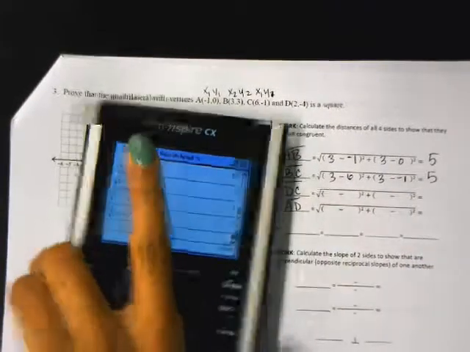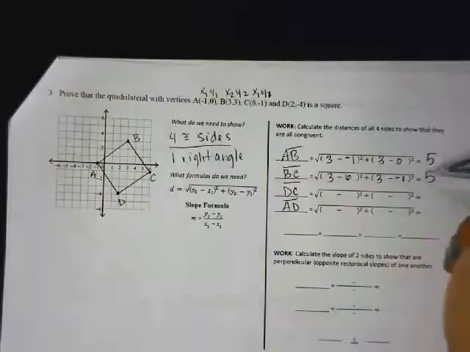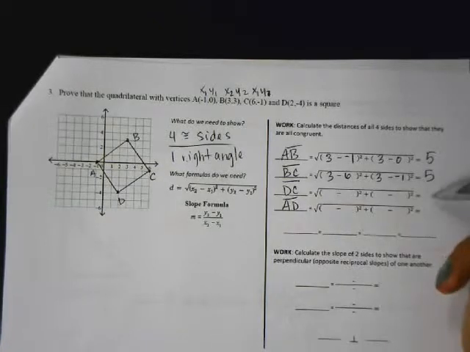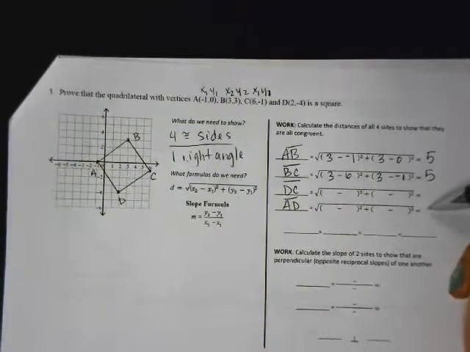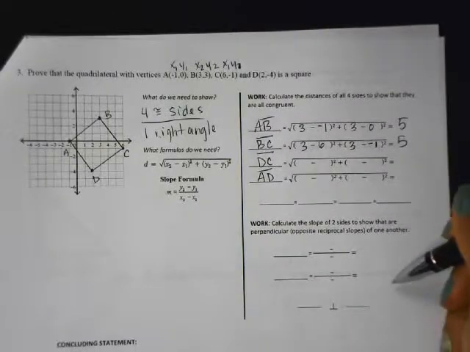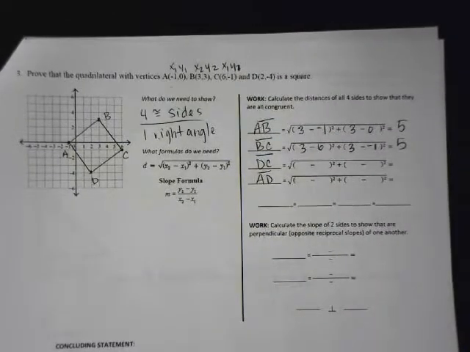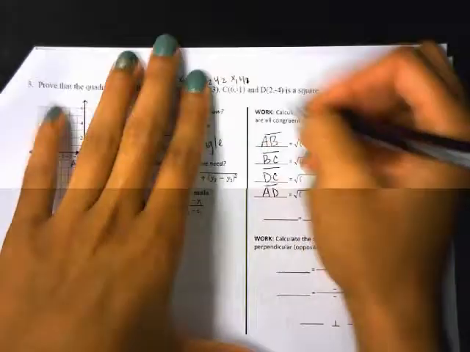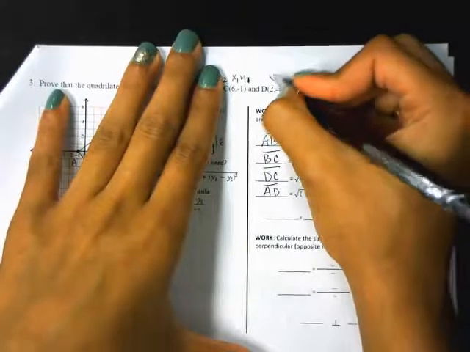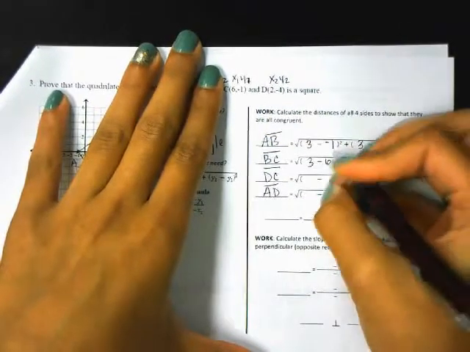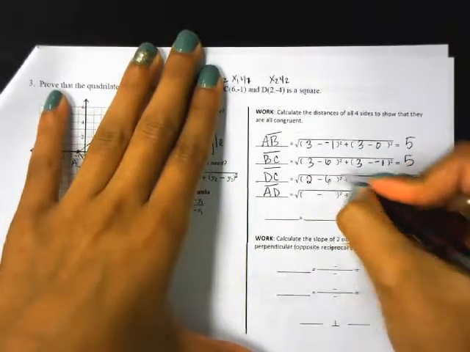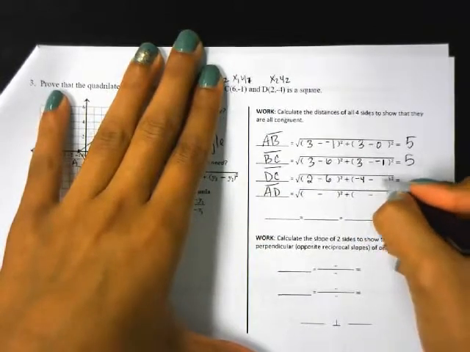C is already labeled as my x1 and y1, so we're going to label D as x2 and y2. So x2, 2 minus x1, 6. y2, negative 4 minus y1, negative 1. Okay, so I'm going to grab my calculator, square root, parentheses, 2, take away 6, go to the right once, square it, plus, parentheses, negative 4, take away negative 1, square that, and then I'm going to hit enter, and I got 5 again.